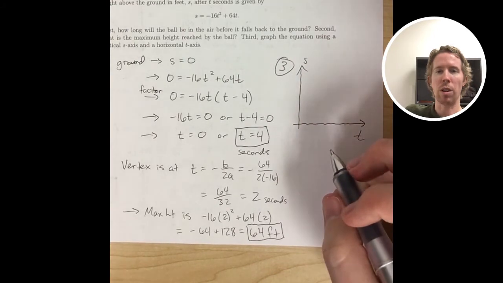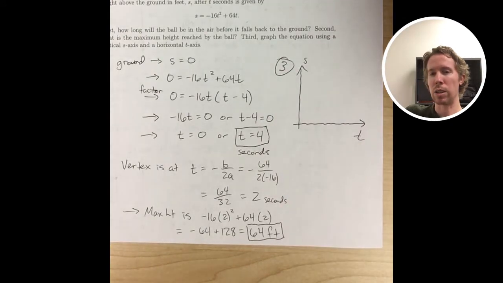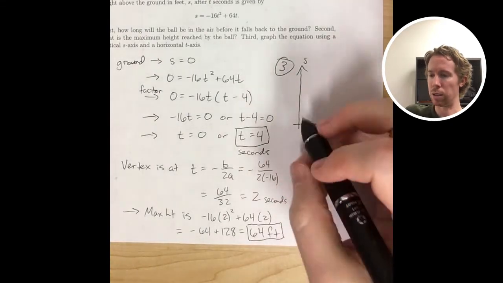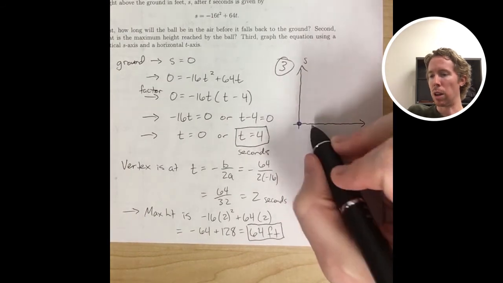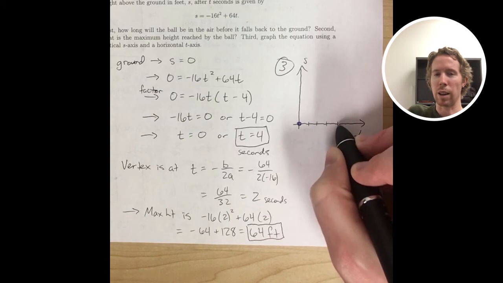We know exactly where the vertex is. We know where the two t-intercepts are, what we usually call x-intercepts. So we'll plot those points, connect them with a parabola, a smooth line, and that's the graph.